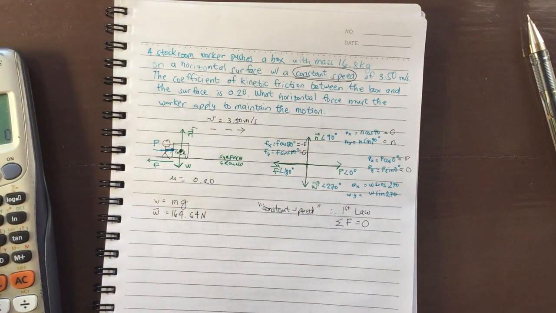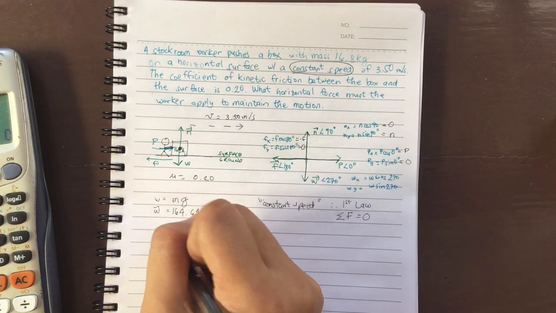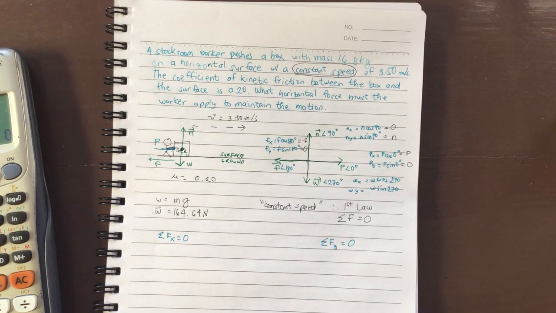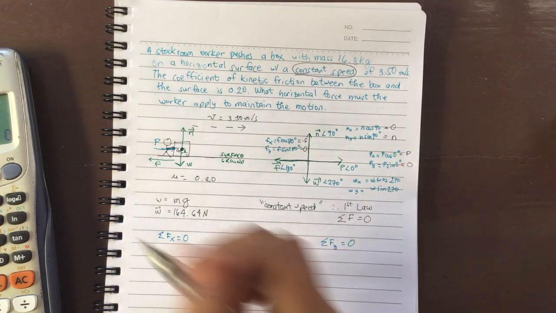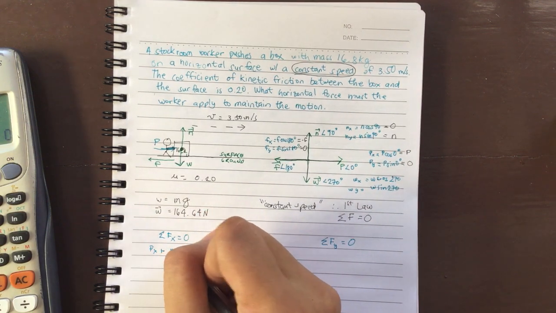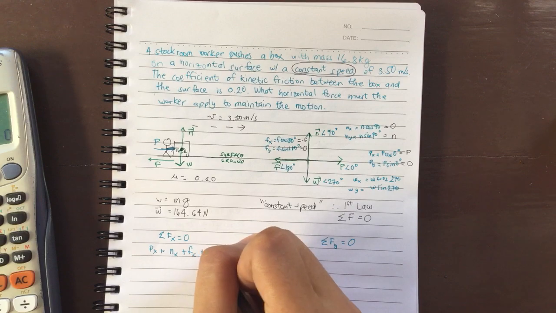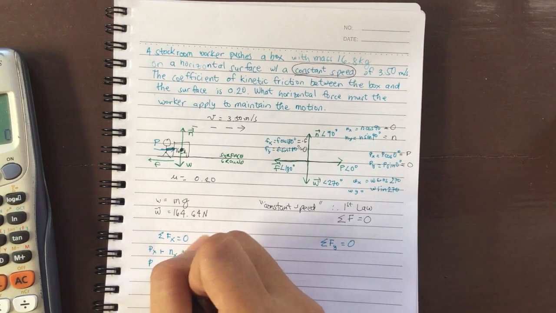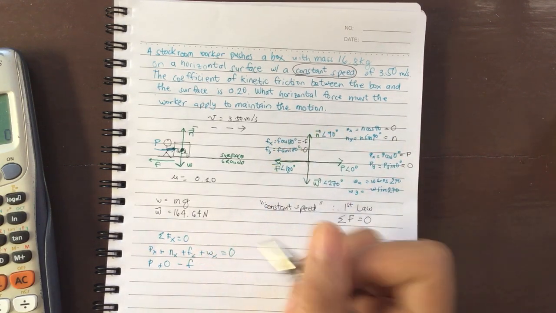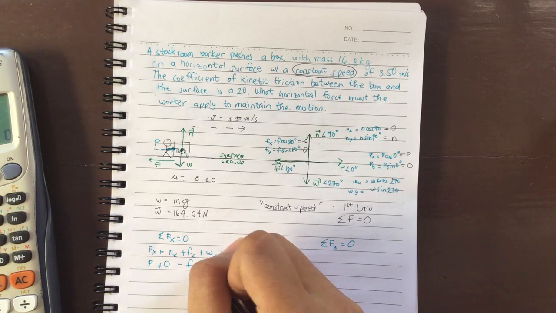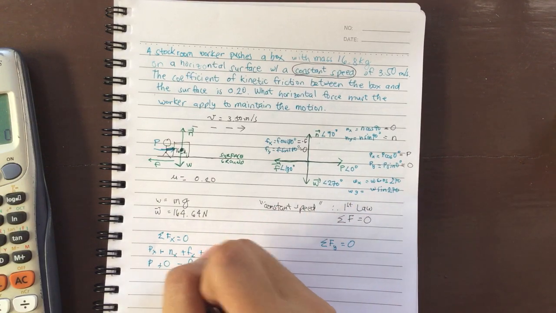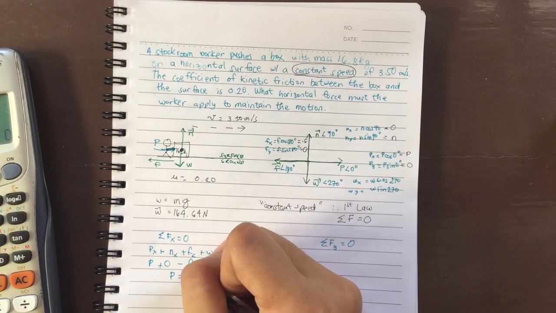Okay? Next, we set all the components of force. So let's have summation of forces x equals 0 and summation of forces y equals 0. Okay? So summation of forces x: you have Px plus Nx plus Fx plus Wx equals 0. So Px is P. Nx is 0. Fx is negative F. Wx is 0. So transposing your F, you have the pushing force is equivalent to F.